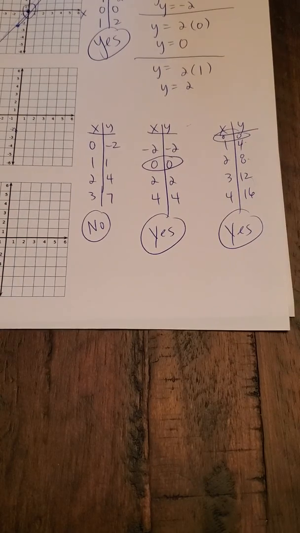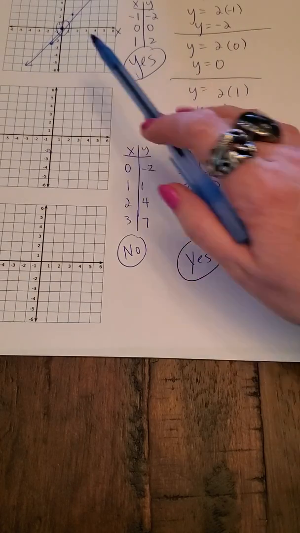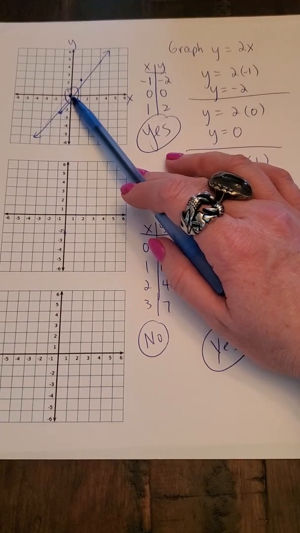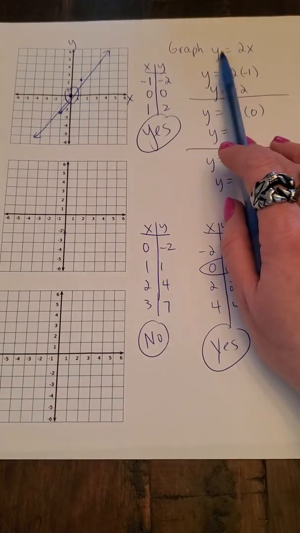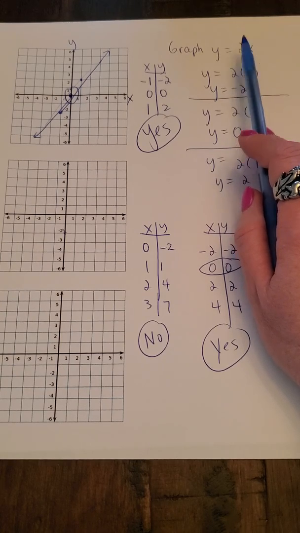So when you're looking for direct variations, you want to look for two things. Number one, does it go through the origin at 0, 0? And number two, is it in the same format as this, y equals kx? And remember that k means constant of proportionality.